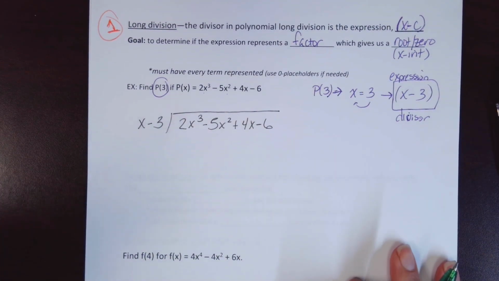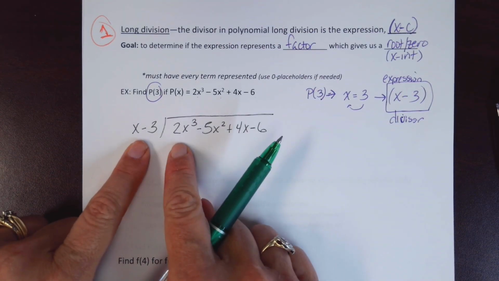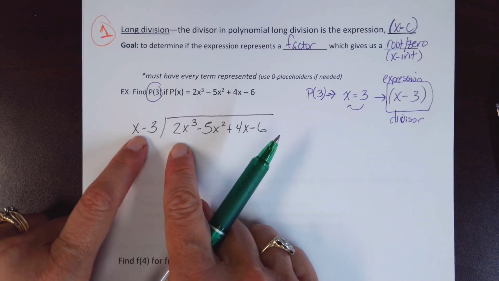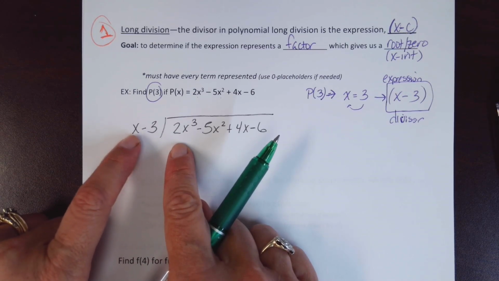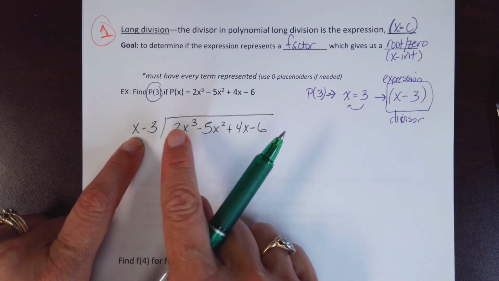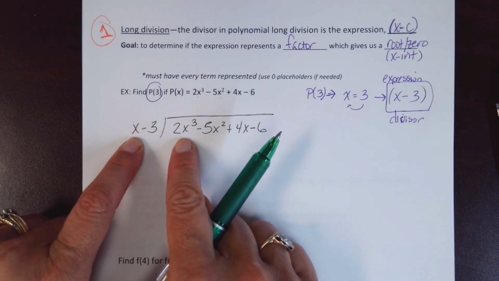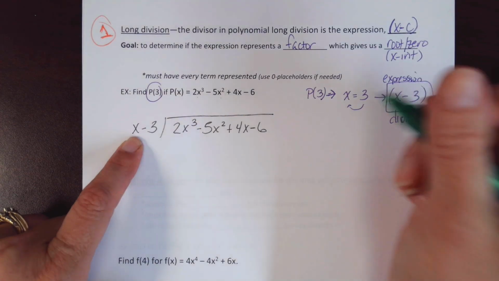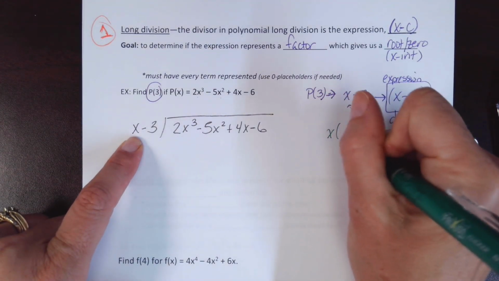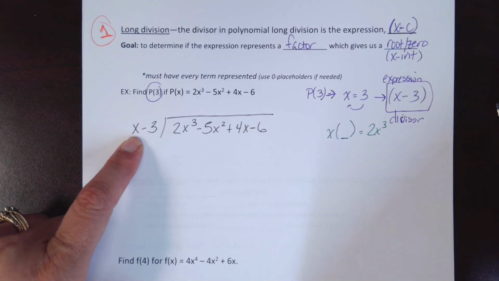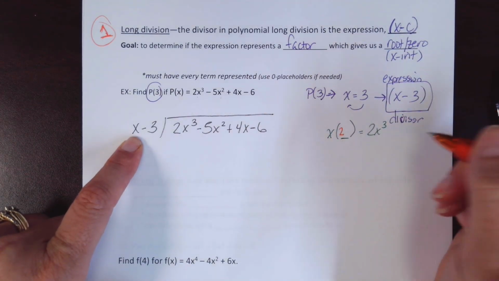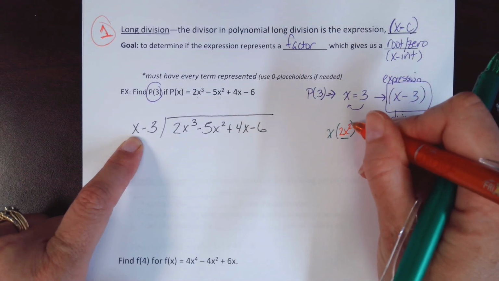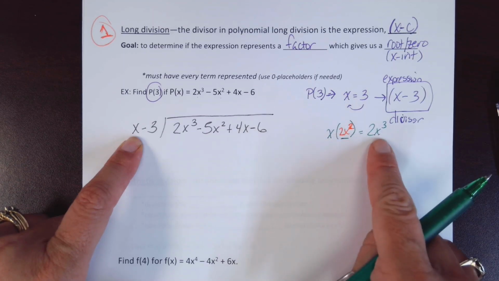Okay, so just like with our regular long division, we ask ourselves a question. The question here has to be a little different though, because I have this expression over here, not just a single value. So my question is going to be, what would I have to multiply by x to get 2x cubed? What would I have to multiply by x to end up with 2x cubed? I'm just going to show you over here, x times something equals 2x cubed. Well, I've got 1x, I need 3, so I would have to multiply by 2x squared. X times 2x squared gives me 2x cubed.